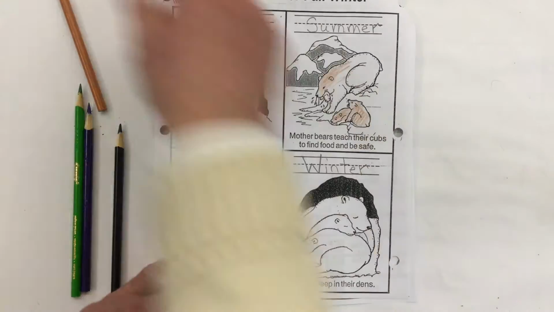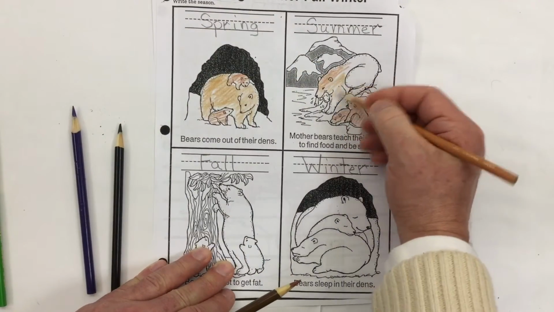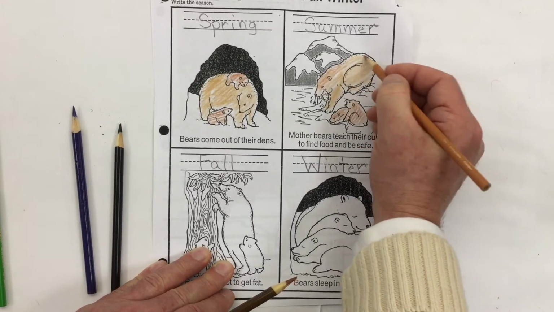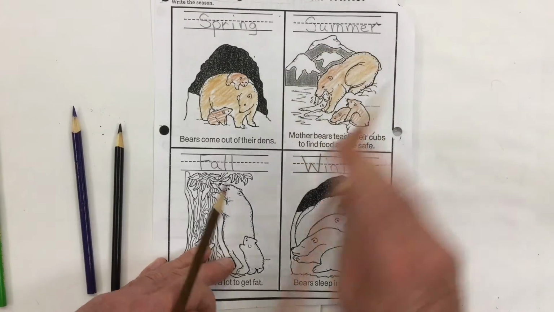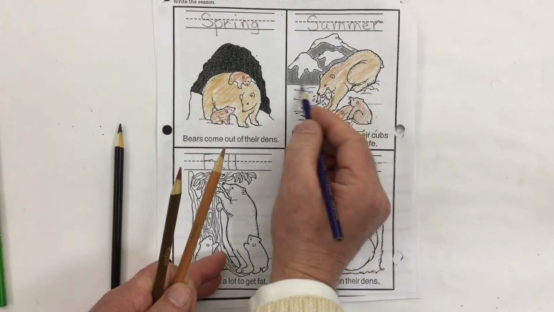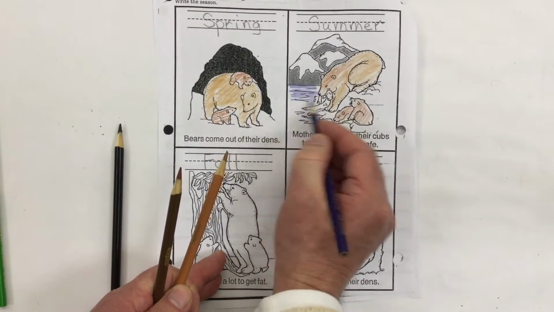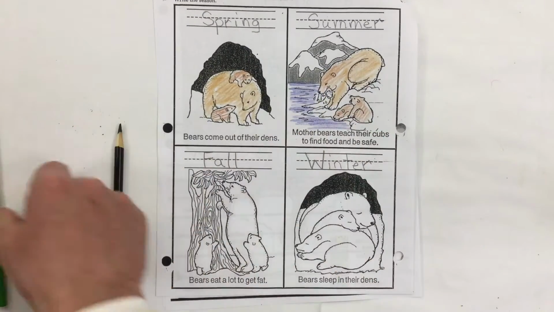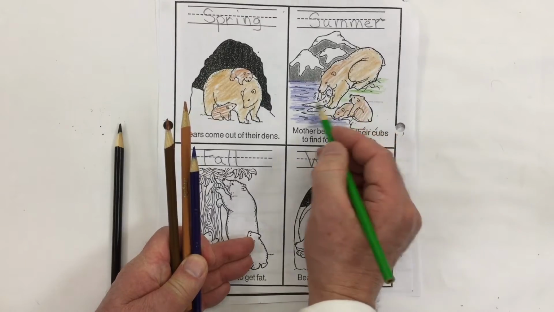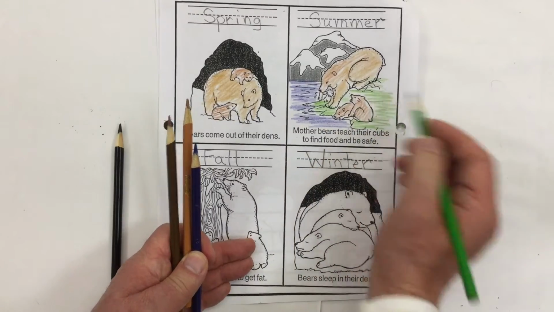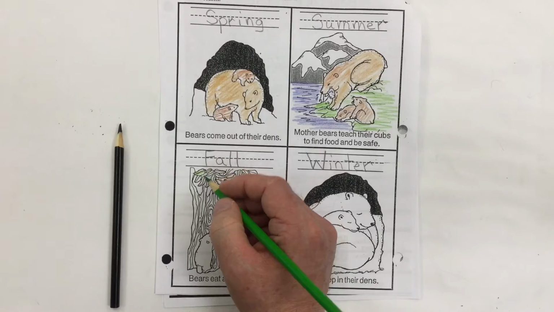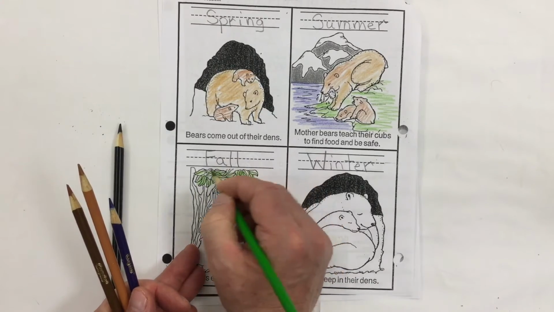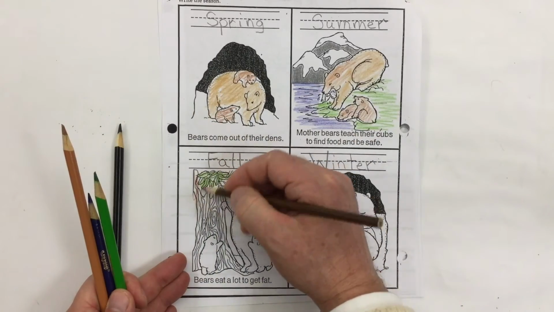So I'm gonna give these bears, these are gonna be brown bears or grizzly bears. I'm gonna leave this snow on the mountains here, but this is water because she's catching a fish. So I'm gonna do my careful coloring. Down here I've got a tree, so leaves need to be colored. Trees are brown.